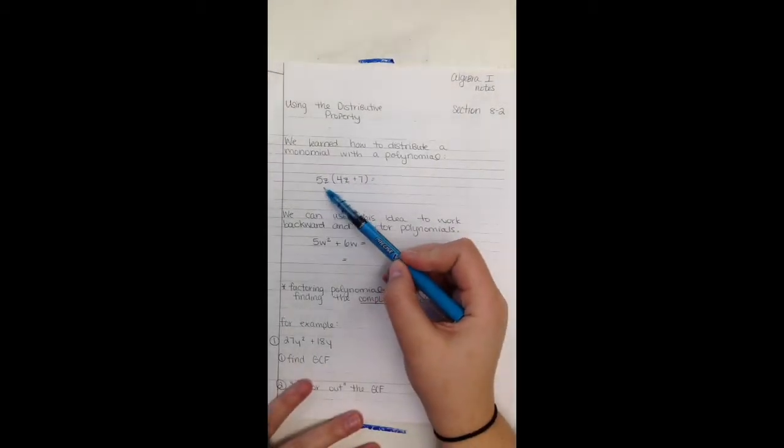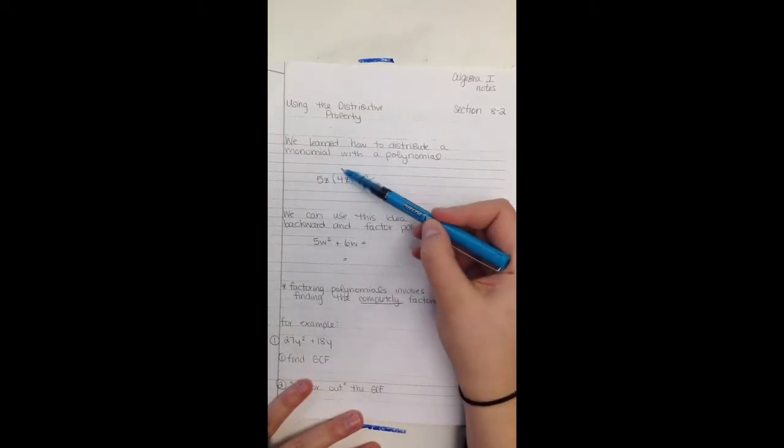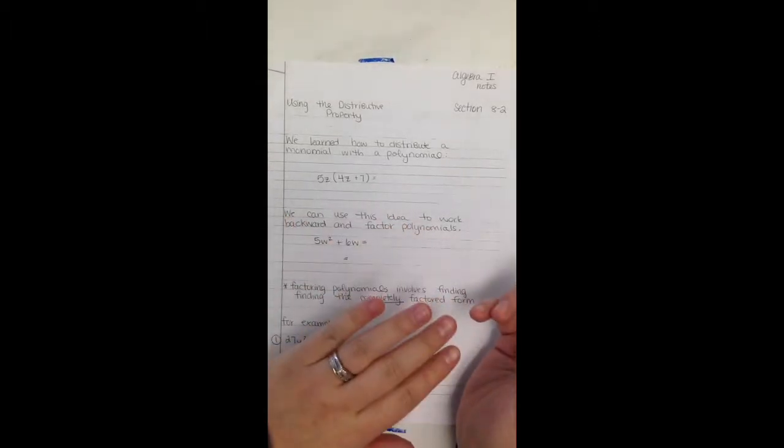Now, in chapter 7, we were multiplying. So we would take that 5z you see here and we distribute it to each piece to write it in its simplest form. But we're going to do the opposite this section and pull things out of polynomials.